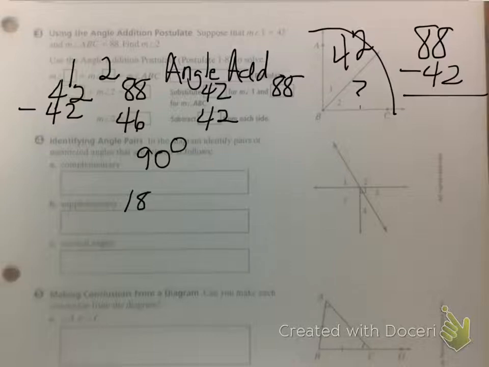Supplementary means that two angles add up to 180, or a straight line. And vertical angles are like a crisscross, and they're congruent. They're congruent this way with the tick marks, and this way. Vertical angles are like an X, where they're opposite angles from each other. I'm not sure why that wasn't defined in the note-taking guide, but it's not.